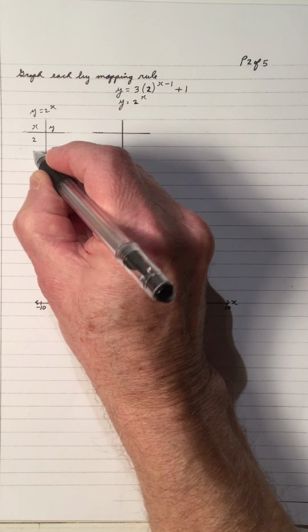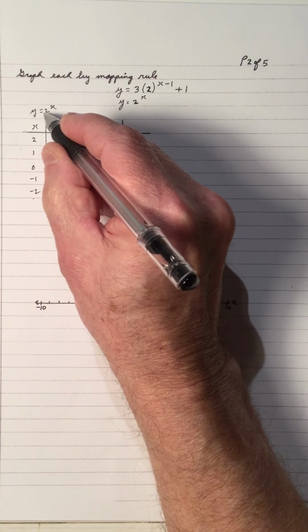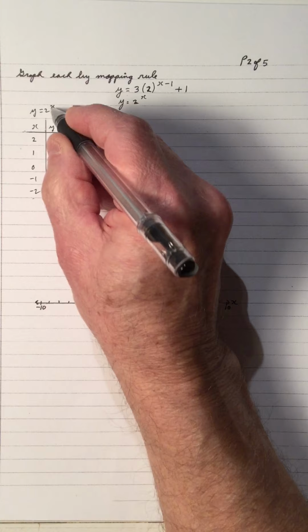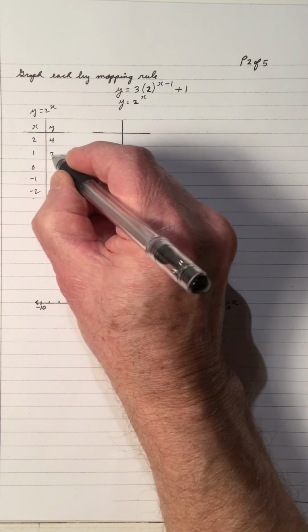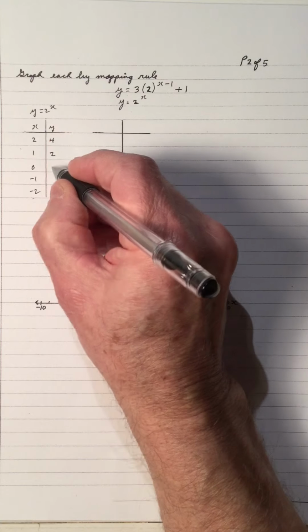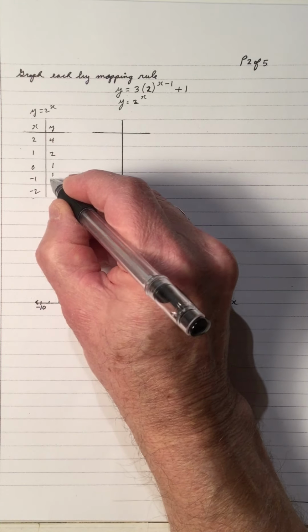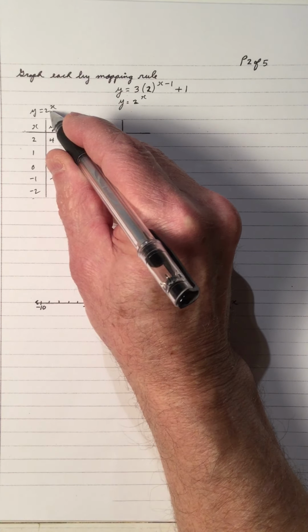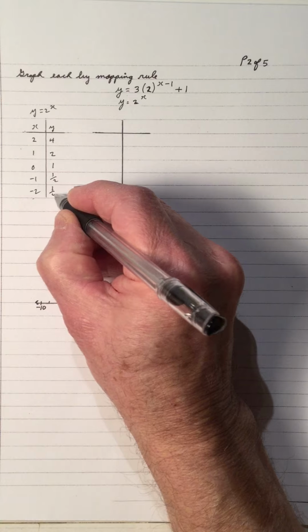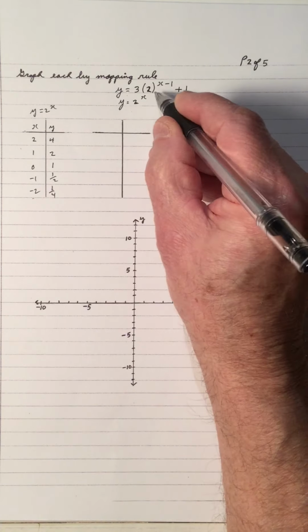So we'll go 2, 1, 0, negative 1, negative 2 for this basic graph. When x is 2, 2 squared is 4, x is 1, 2 to the 1 is 2, x is 0, 2 to the 0 is 1, x is negative 1, 2 to the negative 1 is 1 over 2, x is negative 2, 2 to the negative 2 is 1 over 2 squared, which is 1/4. Now we have to do the mapping rule.